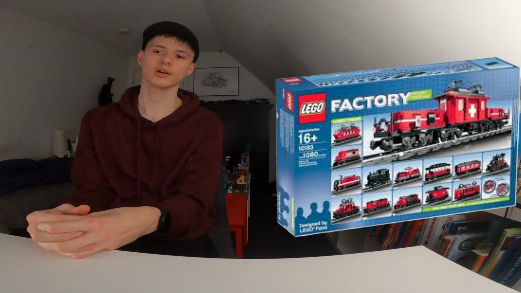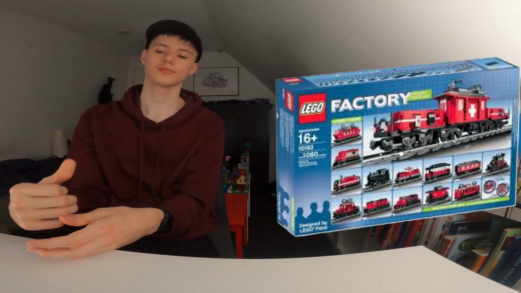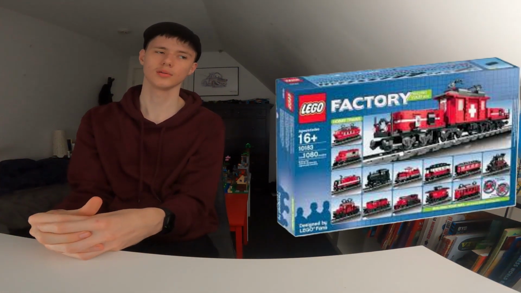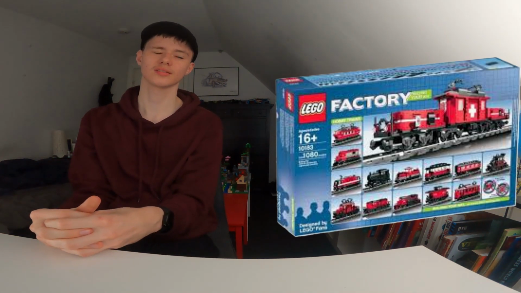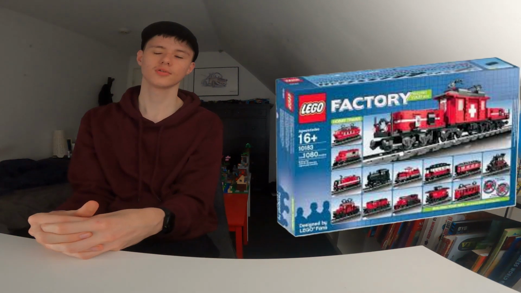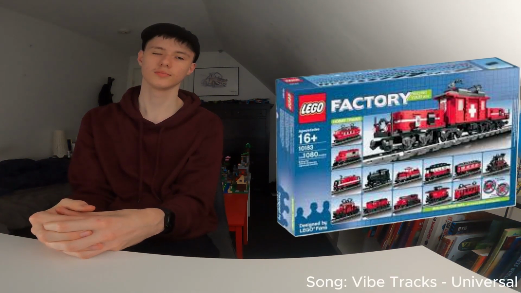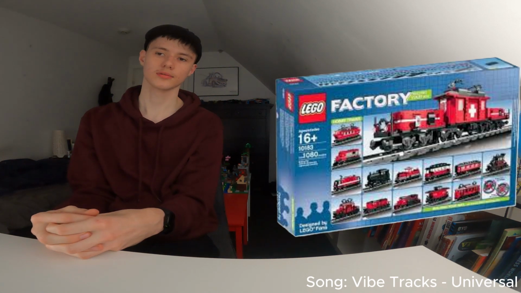And I actually want to say that this is probably one of the best LEGO trains LEGO's ever made, because, well, it's a train parts pack. How cool is that? That's actually very cool, if I'm being honest with all of you. So I think it's a very awesome set. And yeah, it's very good.